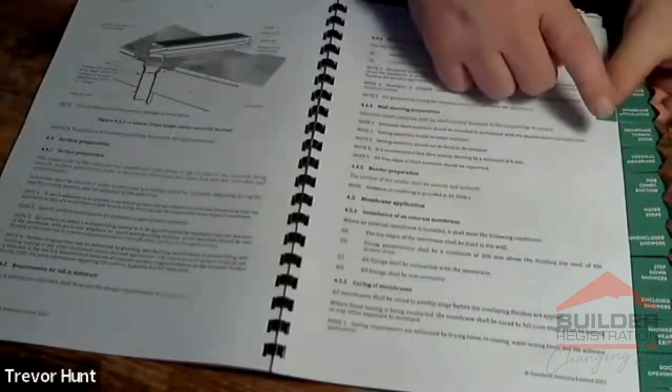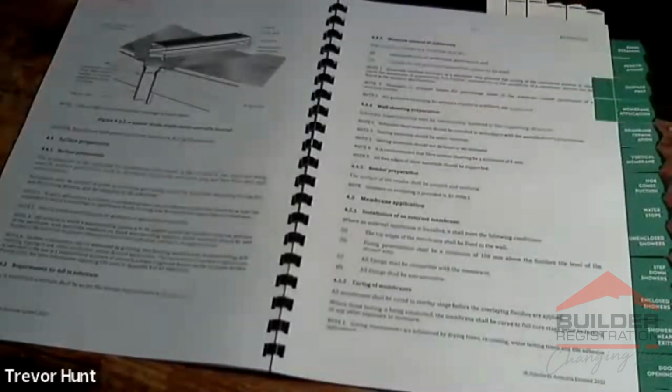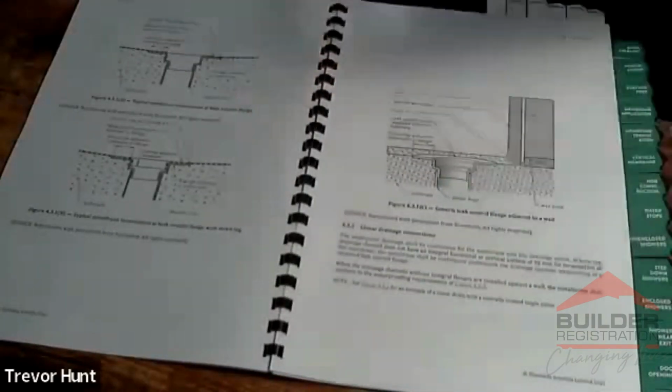So we've got those 2. Okay, after that particular one, I go to page 15. On page 15, I'm putting in 1 tab, which is linear drain.